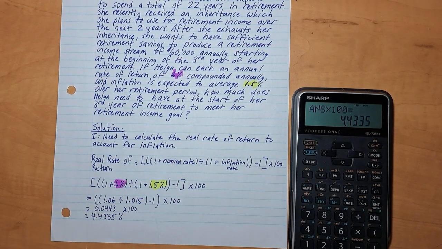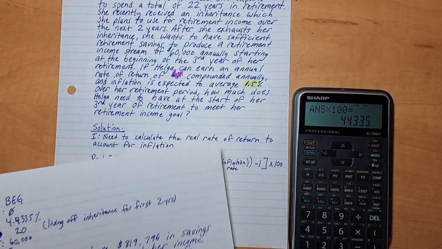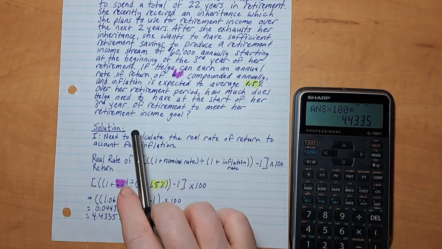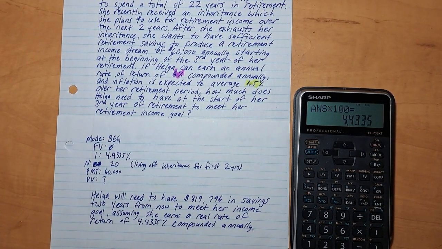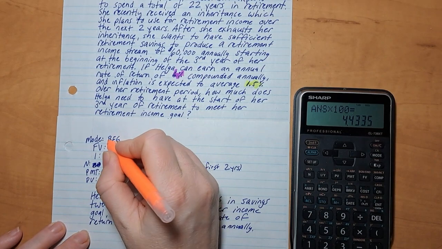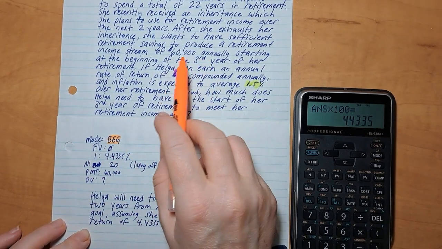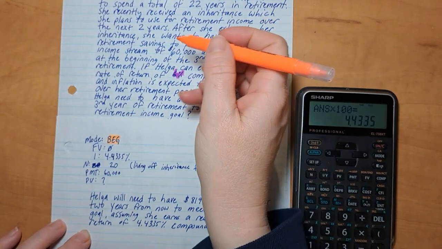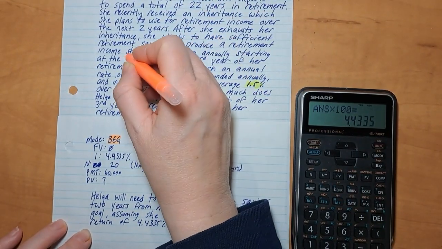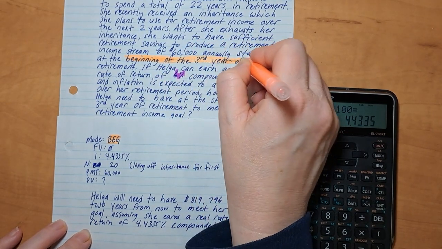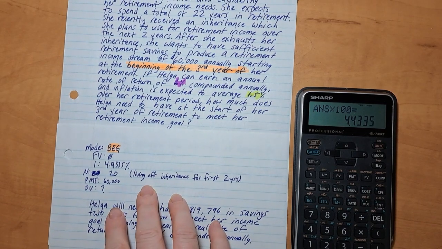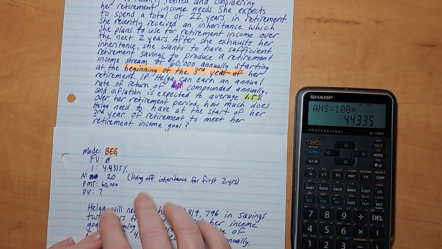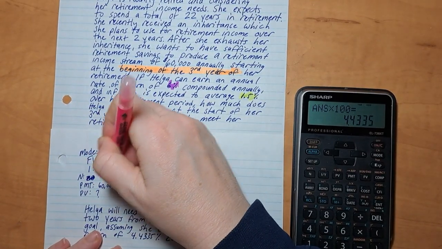So let's go ahead and figure out the rest of the question. How much does she need to have at the start of the 3rd year of retirement to meet her retirement income goals? So the mode is beginning, because she wants to produce a retirement income stream of $60,000 starting at the beginning of the 3rd year of retirement. And the future value is 0 because she's planning on 22 years in retirement, so she already has that figured out. And her interest rate, as we just figured out, is 4.4335.